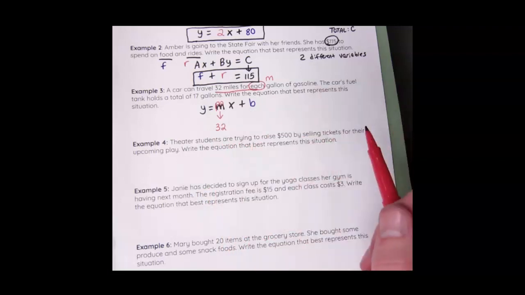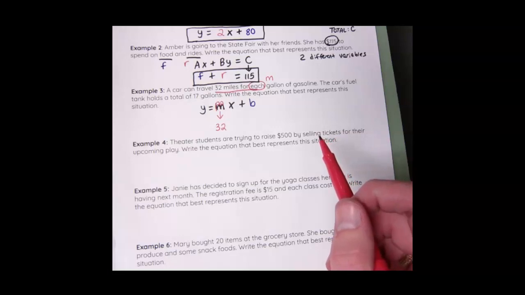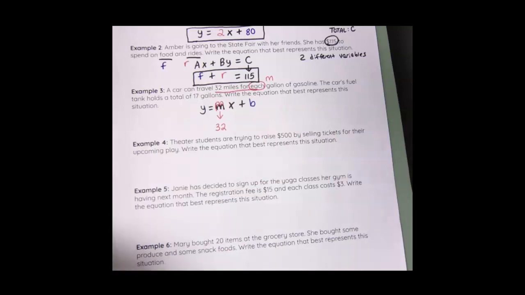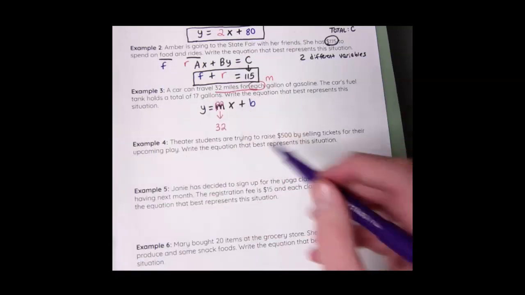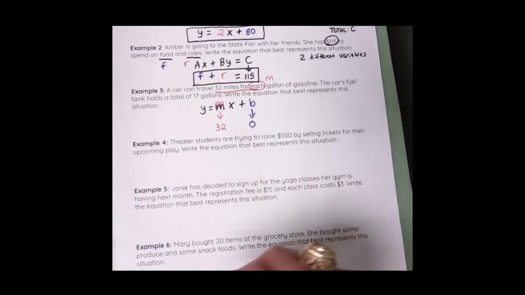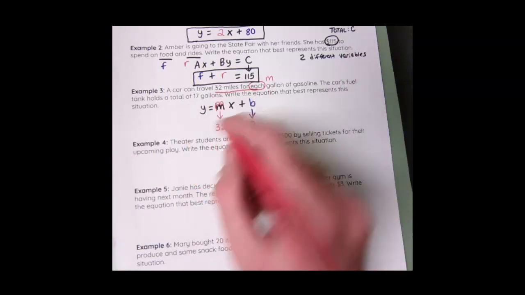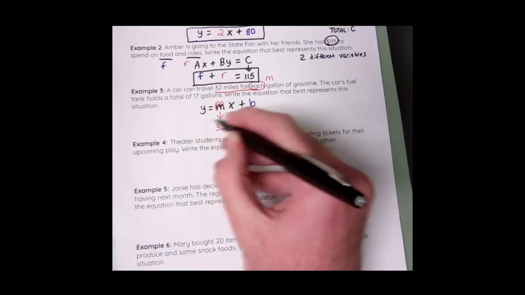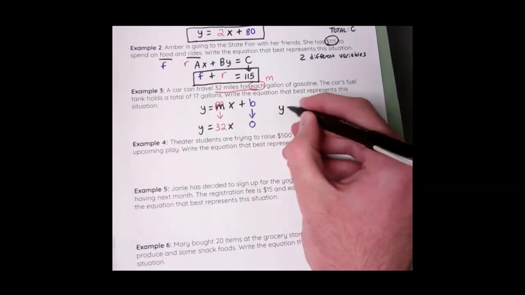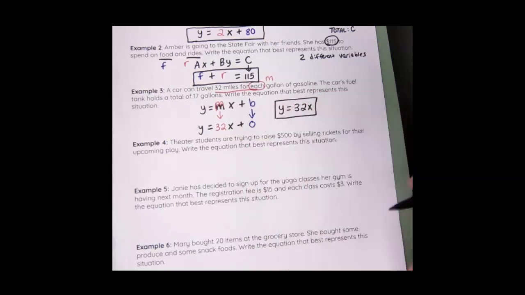Okay, now for y-intercept, how many gallons of gasoline does the car start with? Well, since we are not given that information, we can just assume that this doesn't really exist. There isn't a y-intercept. All we know is a car can travel 32 miles for each gallon of gasoline. So we know it's 32x. Y equals 32x. But since we don't really have a y-intercept, our final answer would be y equals 32x. We don't need to write the plus 0.